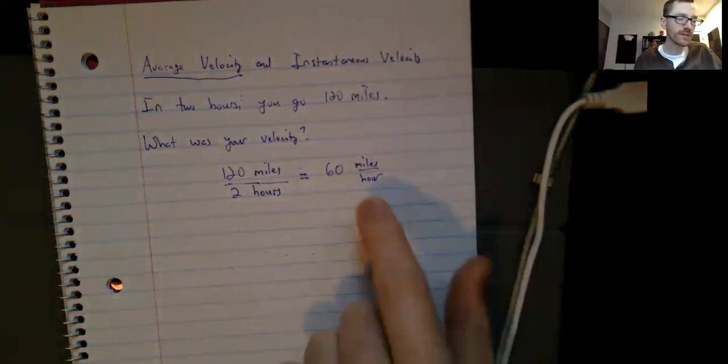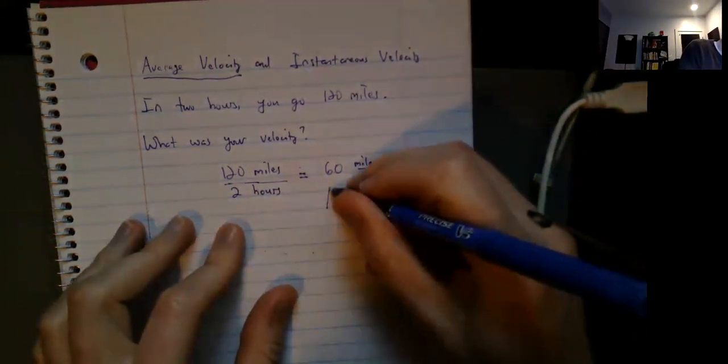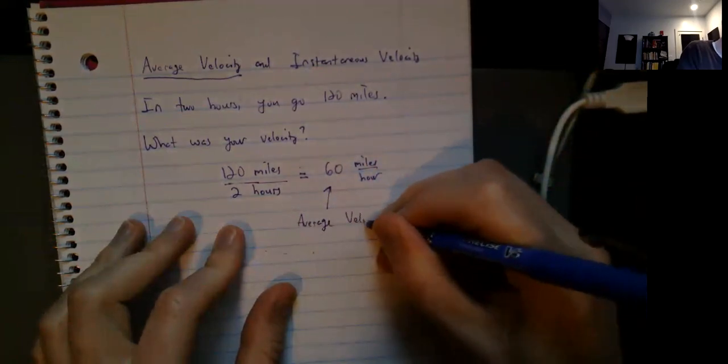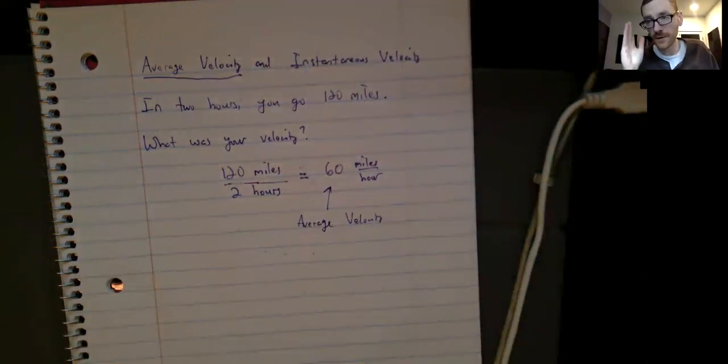And the only way you get this number 60 is by averaging, okay? So this is an example of average velocity. It's not how fast you were going the entire trip, it's how fast you were going on average, okay?